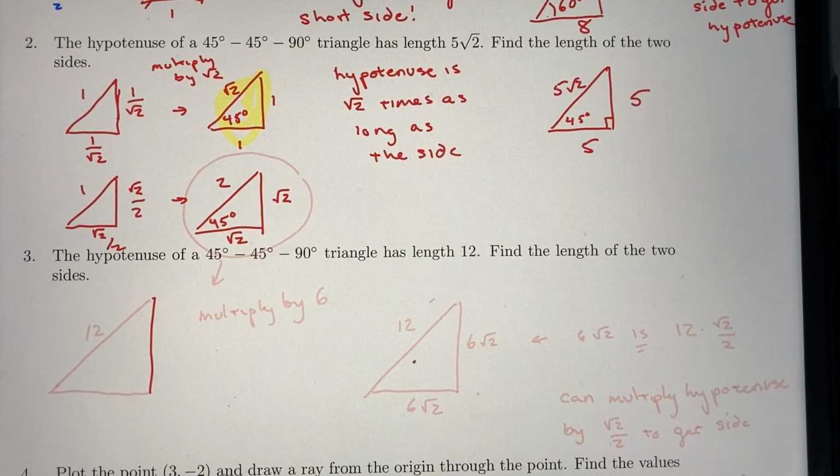If the hypotenuse has a whole number length, okay. So if this is 12, what I'll do is look at this second version and multiply it by, let's see, to turn 2 into 12, I just need to multiply by 6.